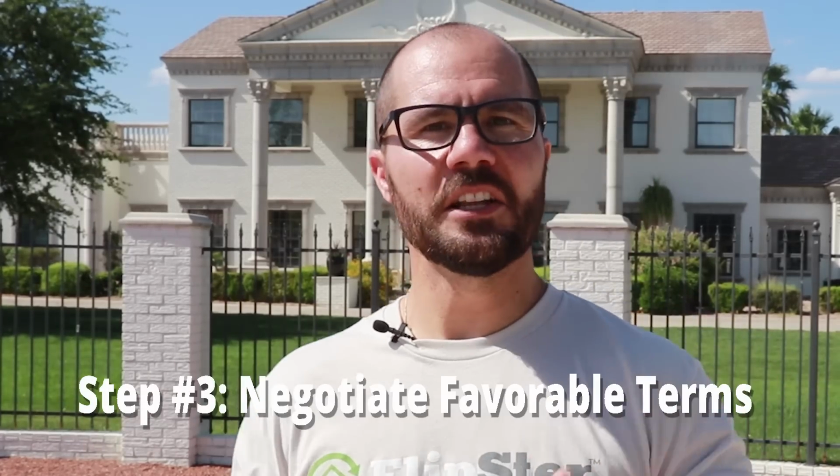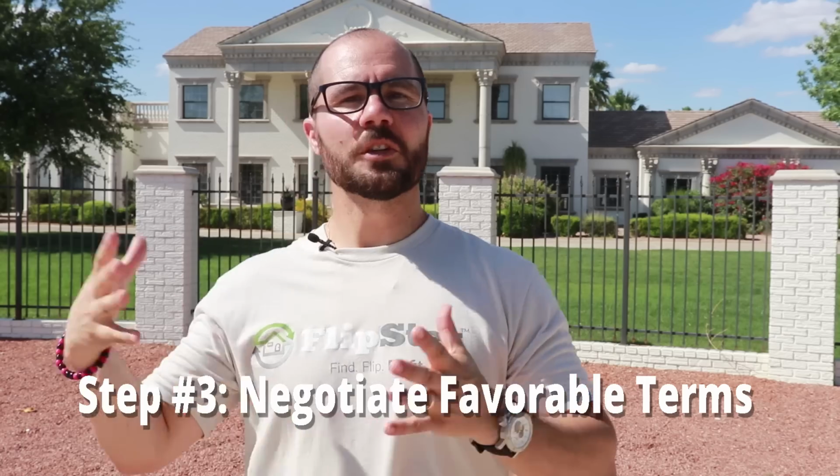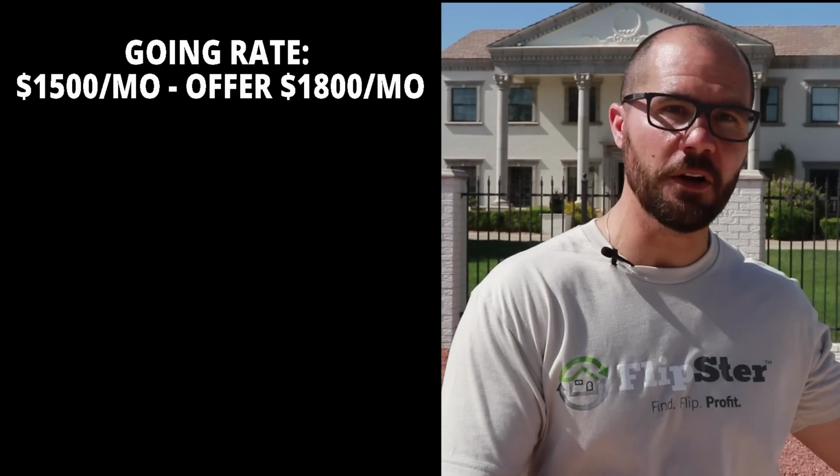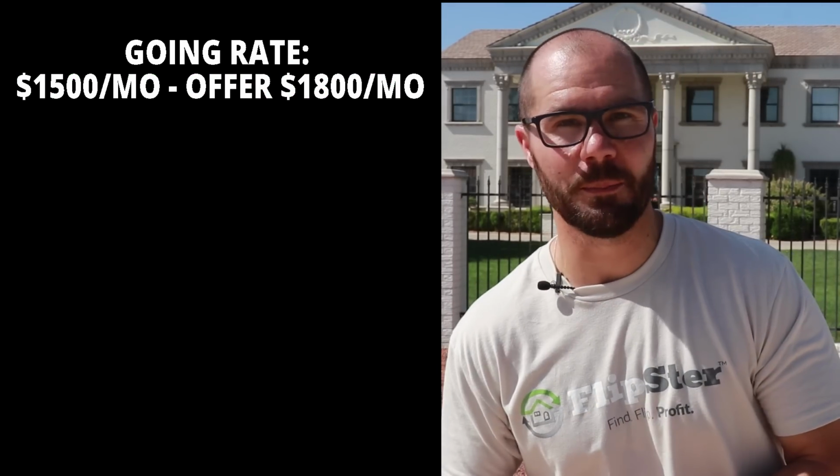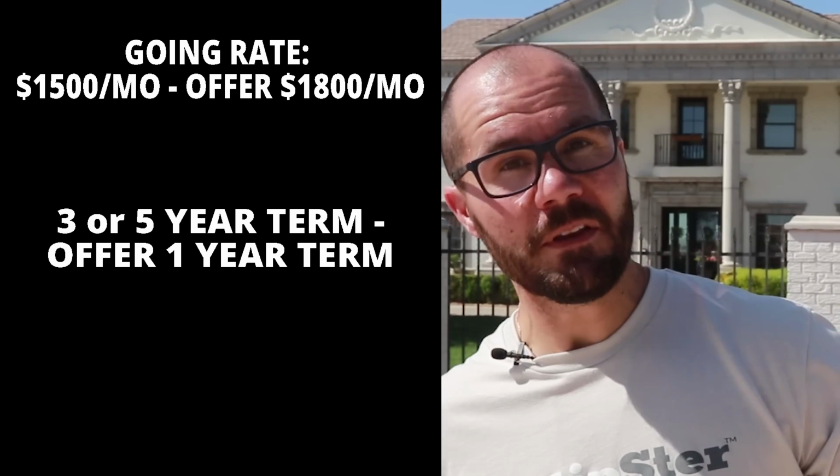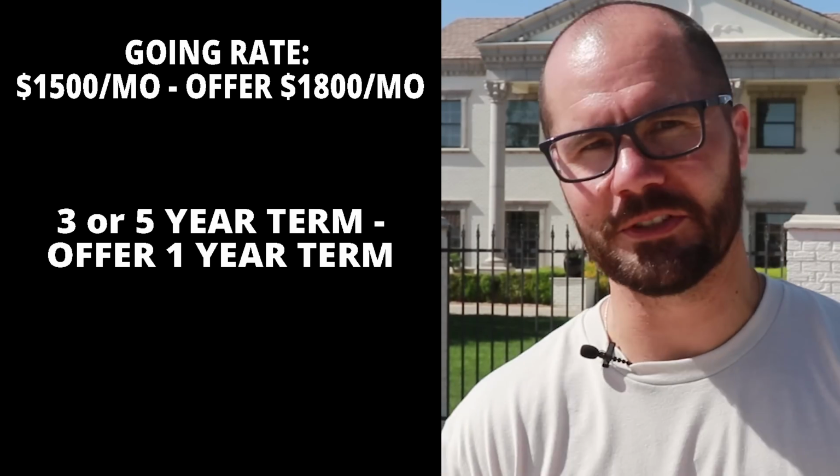Step number 3 is to negotiate favorable terms. Since your plan is to flip it, give the seller more monthly rent and a shorter option period in exchange for a lower option fee. So for example, if the going rate for leases was $1,500, offer to pay $1,800 a month. And instead of a 3 or 5 year term, offer a 1-year term.